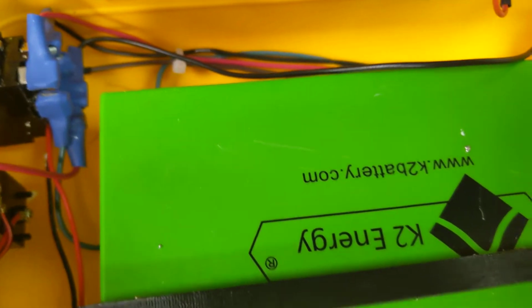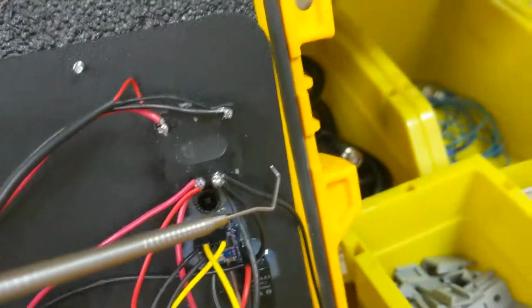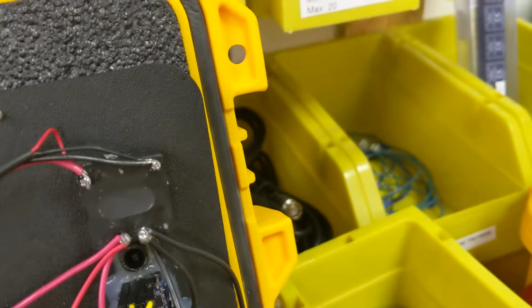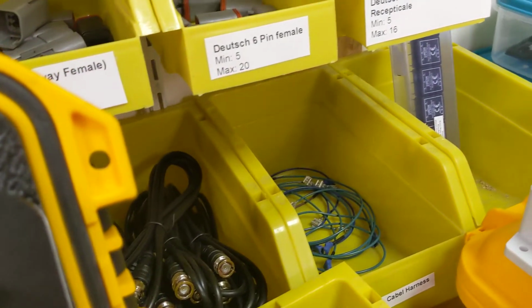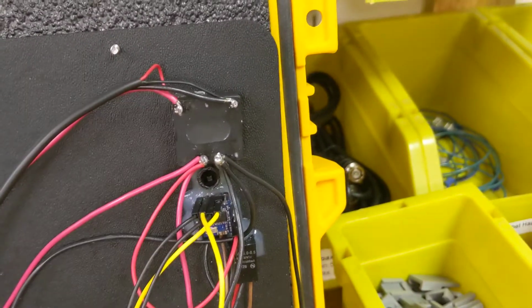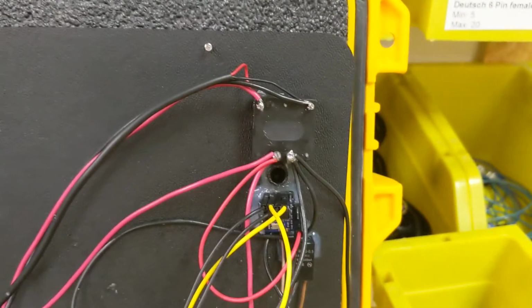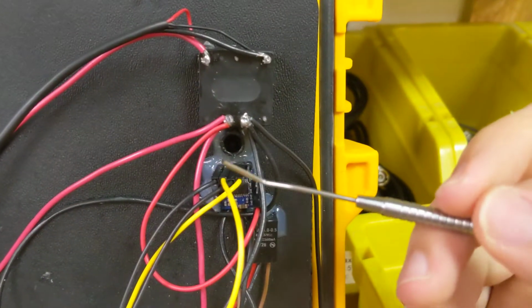When powered on, my positive comes up this way. My ground now comes back over this way. It's really annoying. My positive comes over this way. Why would they even do that?